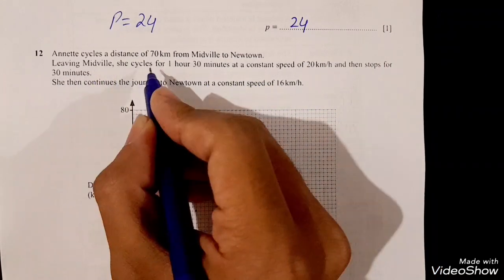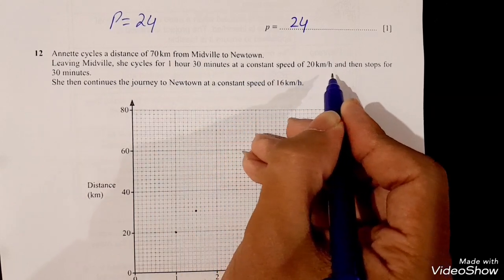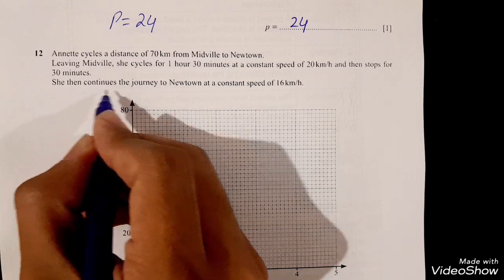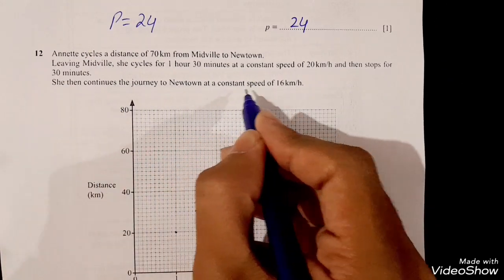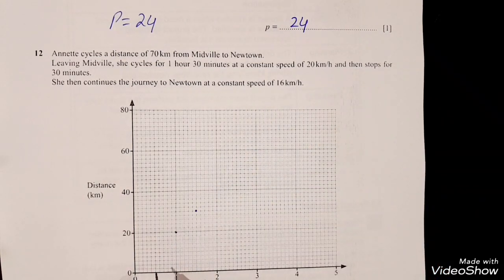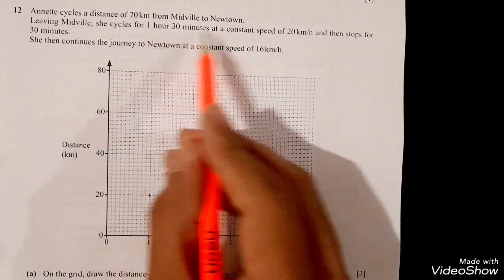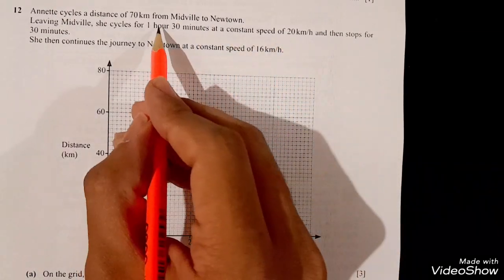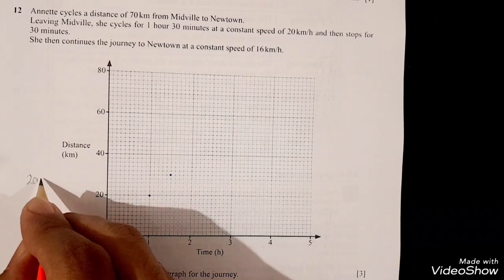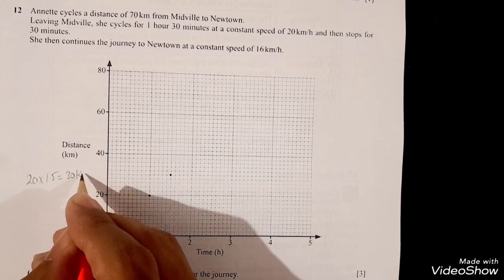Question 12 states Annette cycles a distance of 70 kilometers from Midville to Newtown. Leaving Midville, she cycles for 1 hour and 30 minutes at a constant speed of 20 kilometers per hour and then stops for 30 minutes. Then she continues the journey to Newtown at a constant speed of 16 kilometers per hour. So at starting, she cycles at 20 kilometers per hour for 1.5 hours, which will be 30 kilometers covered.